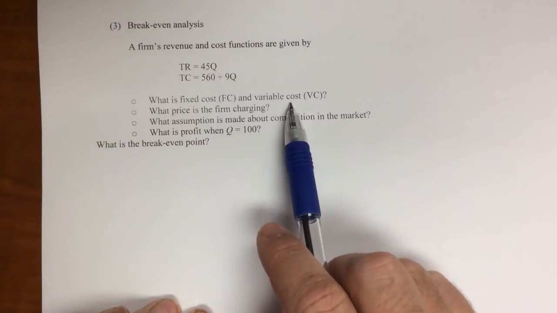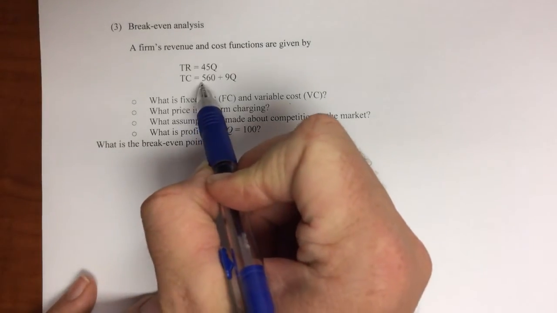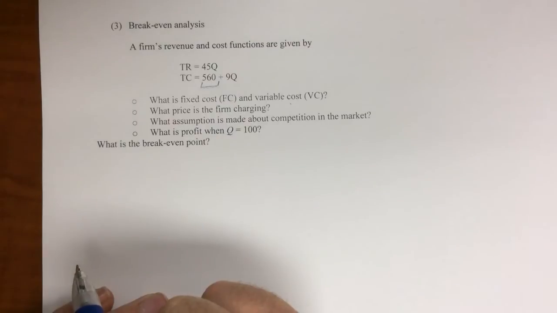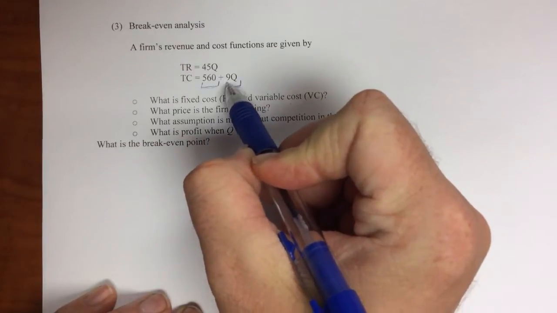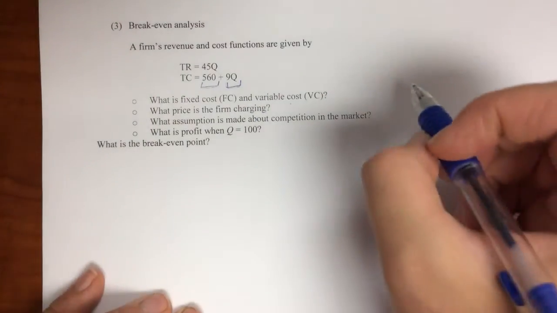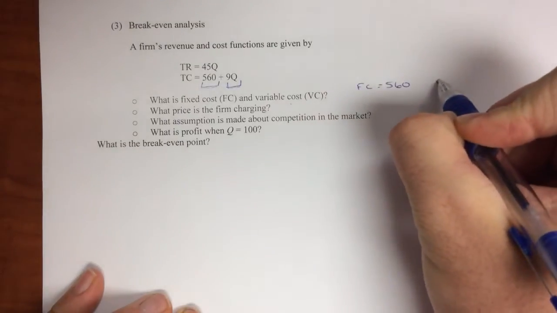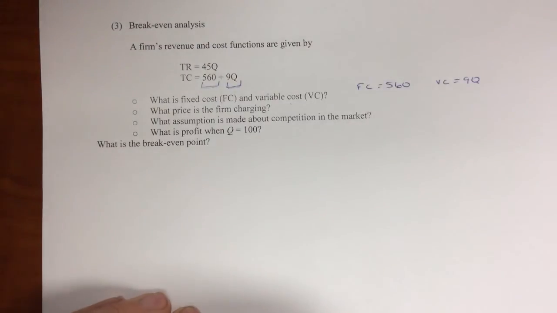A variable cost is the cost dependent upon the quantity. If I look at my total cost, I have this term 560, which is independent of whether I produce 1 unit, 0 units, or even 1,000 units. This 9Q is the cost I incur depending on how much I produce. So my fixed cost is 560. My variable cost is 9Q.